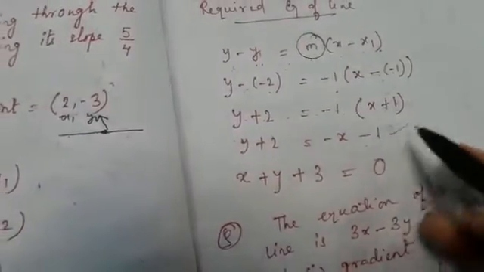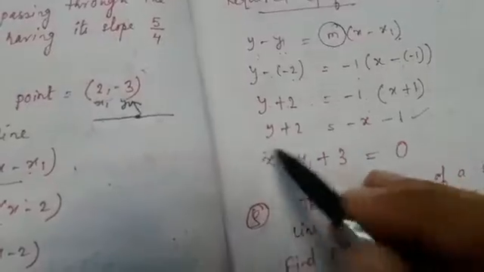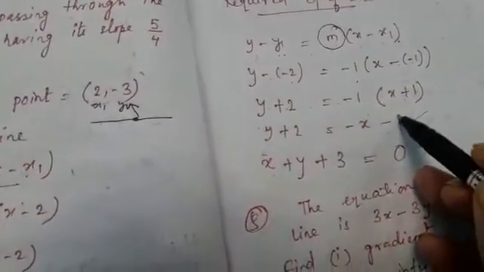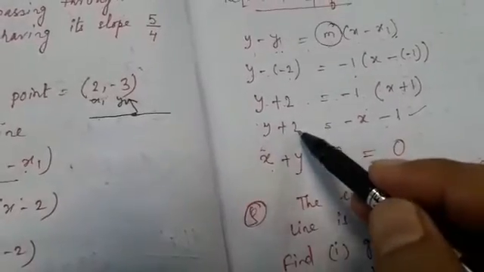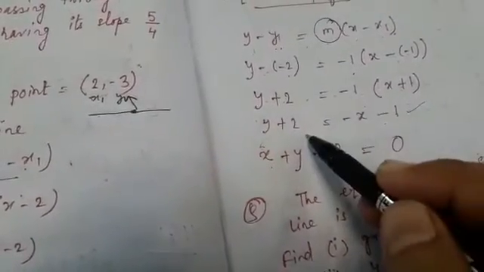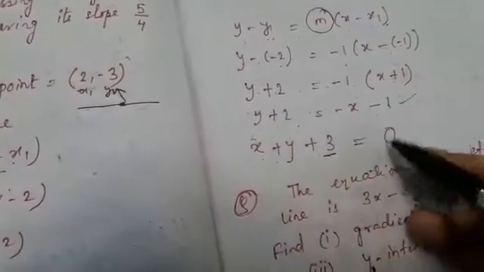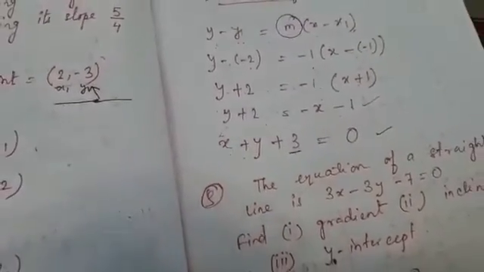Now you bring everything on the one side, you send this x there, so it will become plus x. Y is already there, 2 is already there, and you send this minus 1 there, so plus 2, and this minus 1 will come and become plus 1, so 2 plus 1 will give you 3. So x plus y plus 3 is equal to 0 is the required equation of the line from the 2 points.